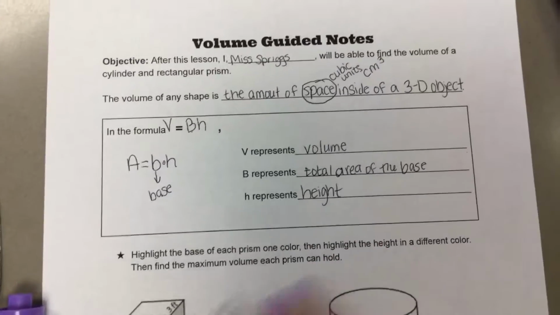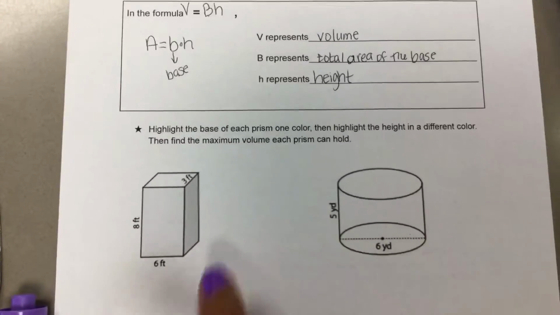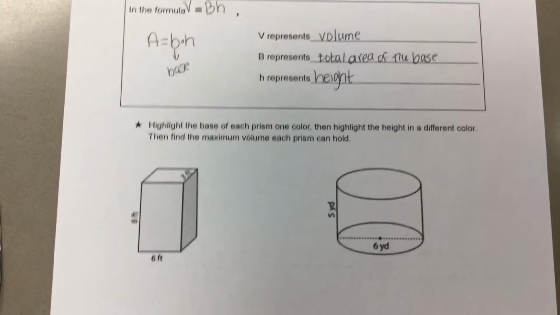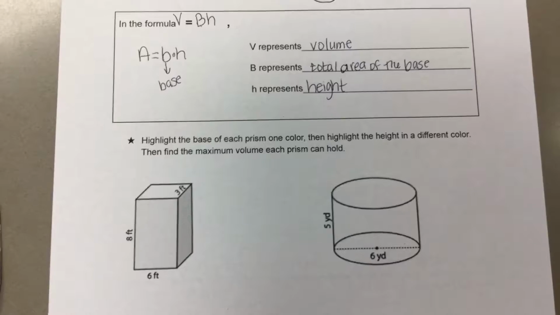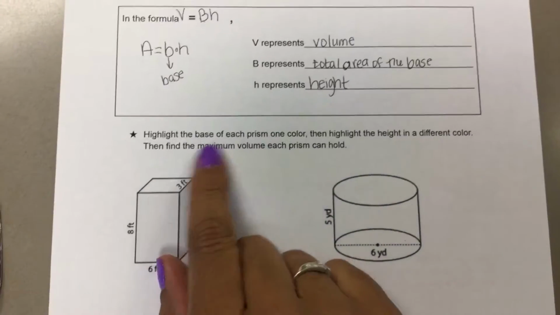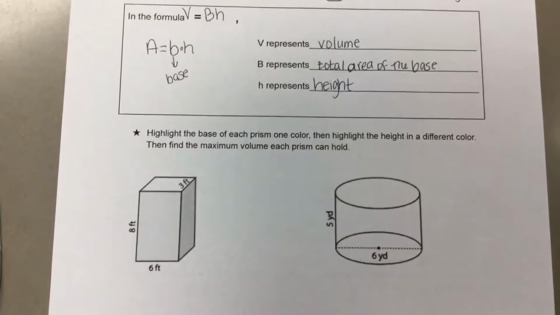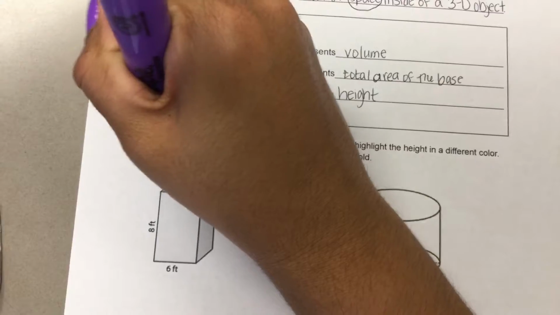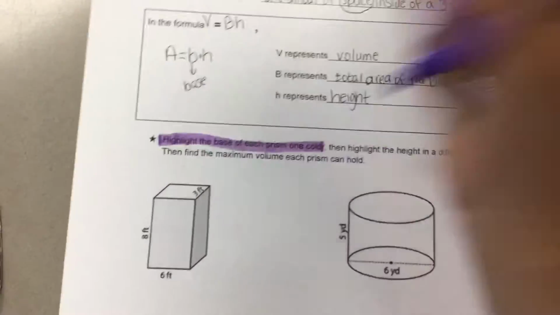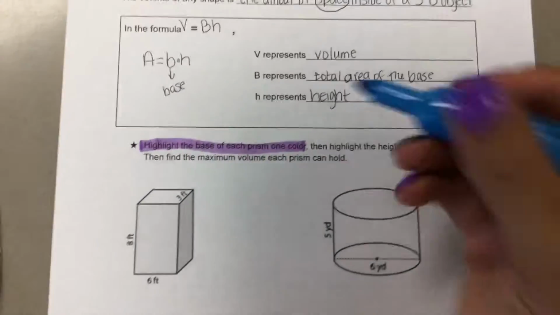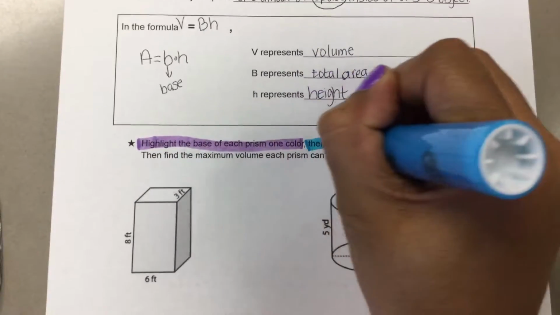Okay, now we're going to do some examples down here. If you have a highlighter or some sort of crayon or colored pencil, it might help to label these. So we're going to highlight the base of each prism in one color. I'm going to do purple. Okay, and then highlight the height in a different color, and I'm going to choose blue.